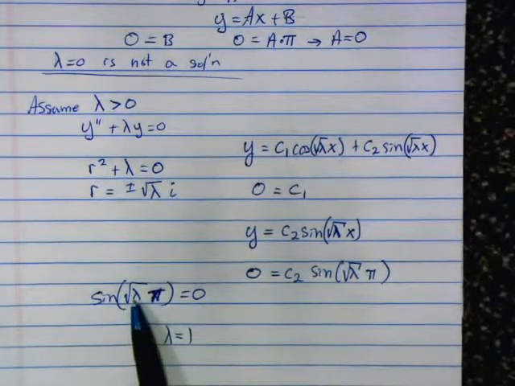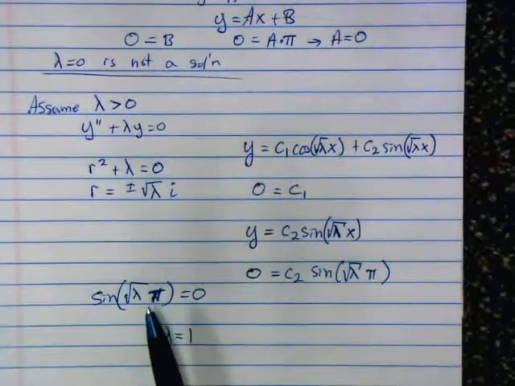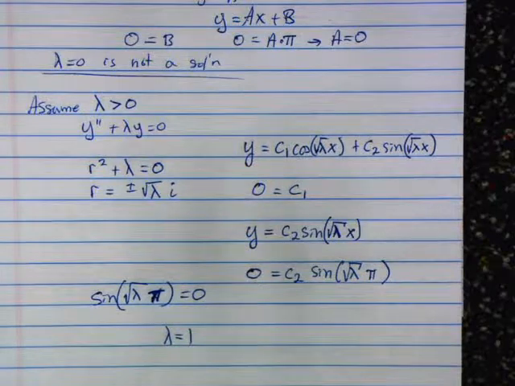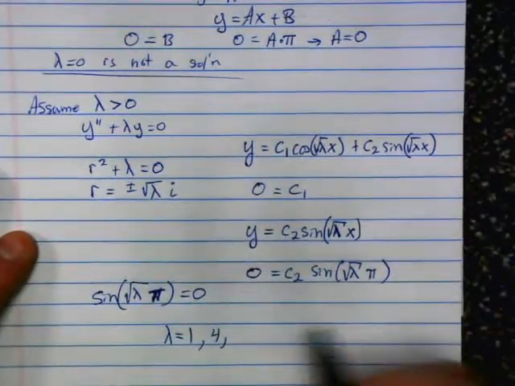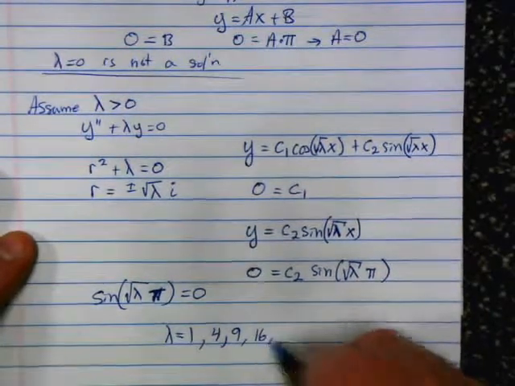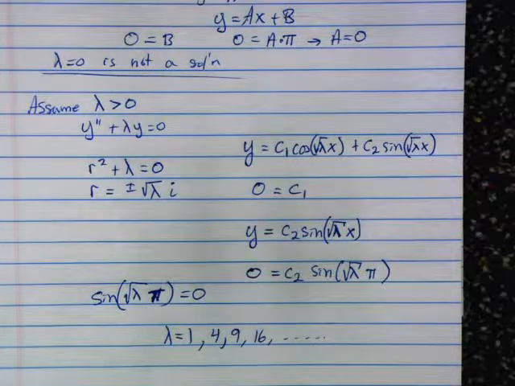So what's the next number I can plug in for lambda? 4, because the square root of 4 would give me 2. I would have sine of 2 pi. Sine of 2 pi is 0. So the next number I could plug in is 4. The one after that, 9, 16, 25, on and on and on. So your guess as to what are the answers is correct.